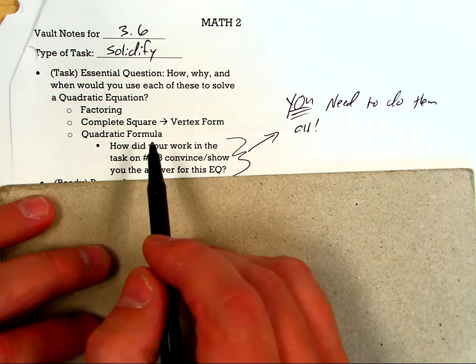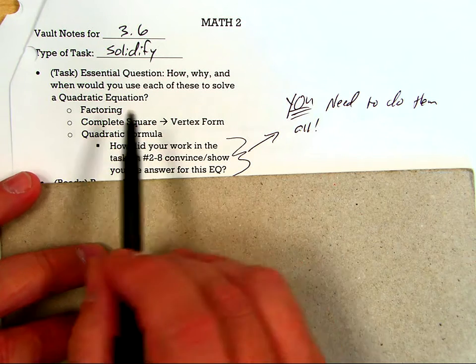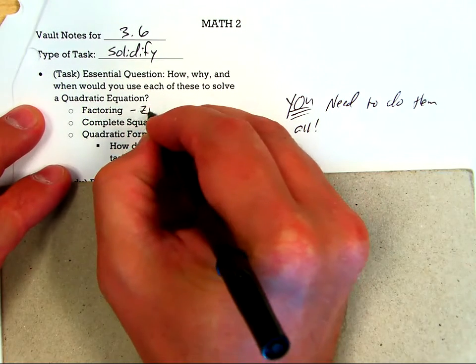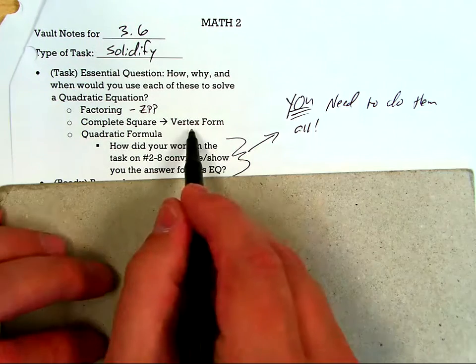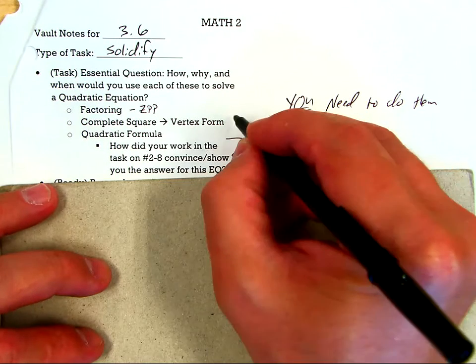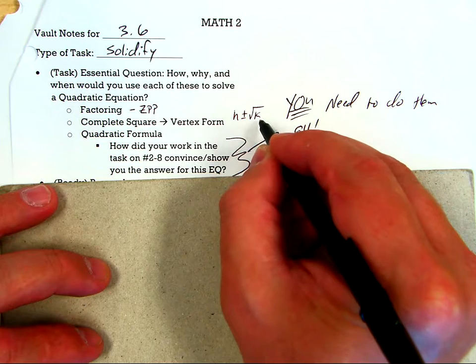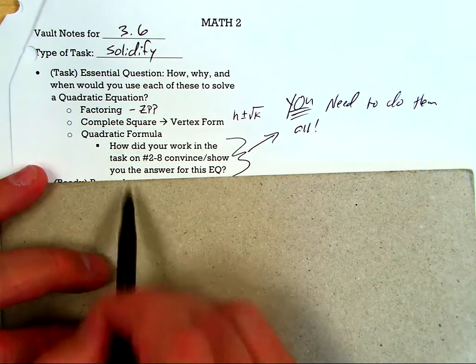Remember, there's three basic ways we know how to solve a quadratic equation now. We can factor it and then use the zero product property. That's the easiest way. Completing the square to get vertex form, which gives us the quadratic formula in easy mode, h plus or minus the square root of k, or sometimes k over a. Or then you can use the quadratic formula.